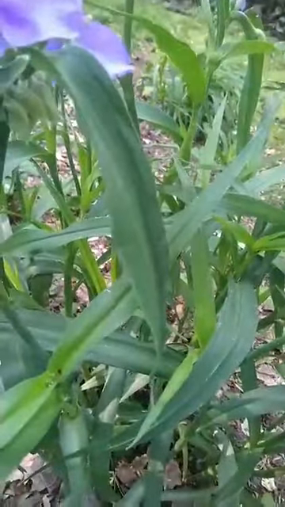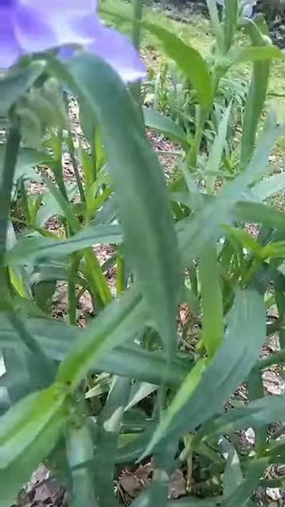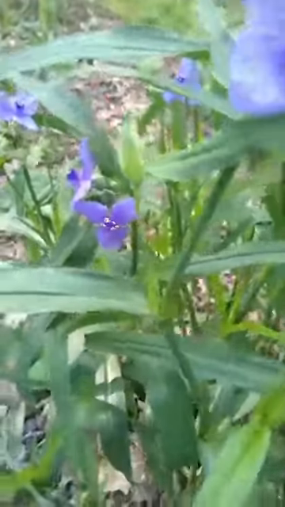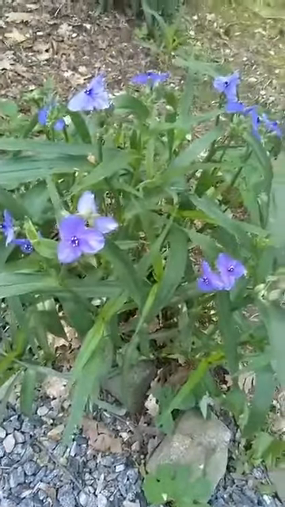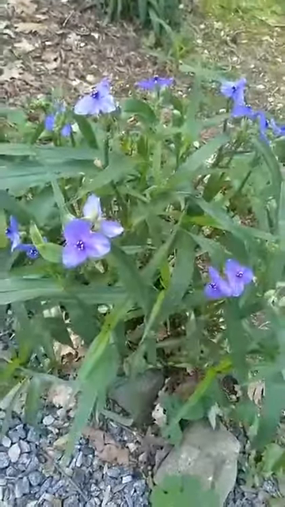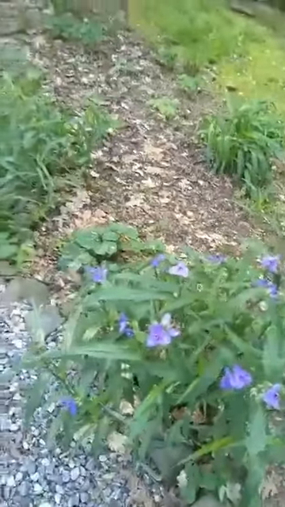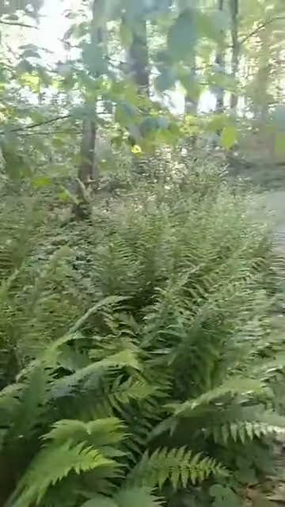Notice the venation here is also parallel, like the rest of our monocots. It looks almost grass-like in this particular plant. Well, there's a reason for that. Grasses are also monocots. Grasses, and corn is a type of grass, bamboo is a type of grass. They are monocots.